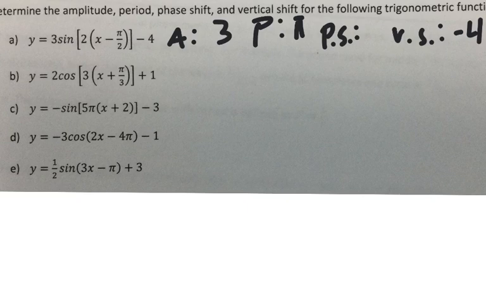Okay, then do I have a phase shift here? Something on the inside being added or subtracted? Yes. Which direction? It would be right. Right, pi over 2, because it's the opposite of what it looks like it should do. So my phase shift is right pi over 2.